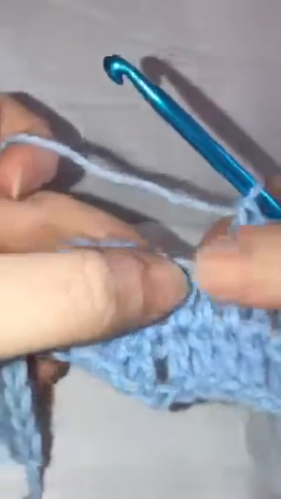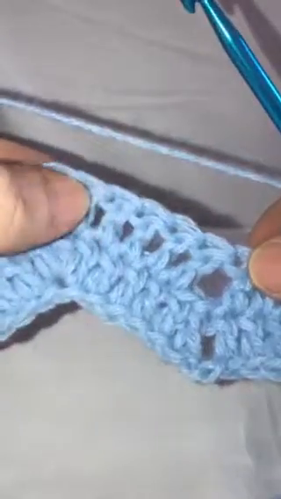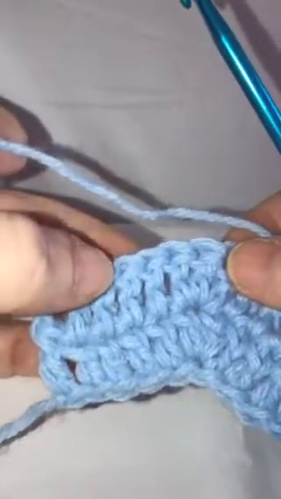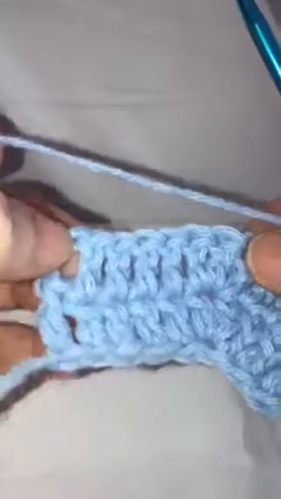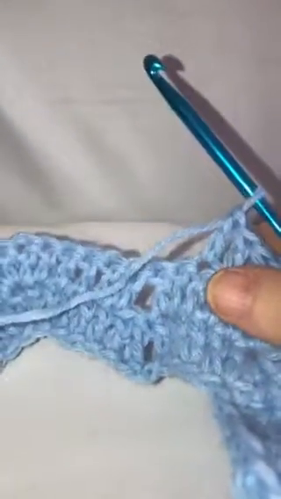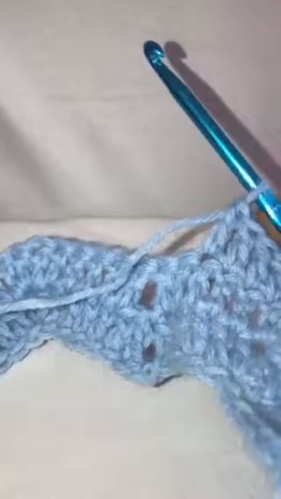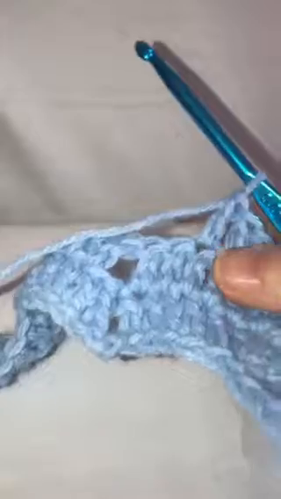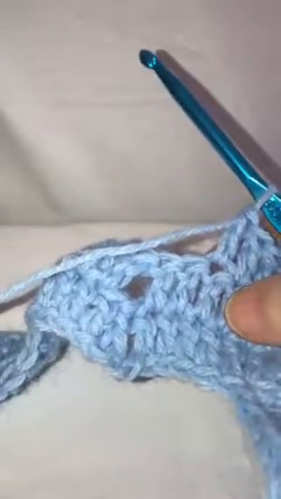And then you'll just continue repeating that sequence. So you'll skip 2, do 5 double crochets, do 3 double crochets into the next stitch, and then when you get to the end of your row, you'll only do 4 double crochets and then double crochet into that final stitch. And you'll just keep repeating that until you've reached the number of rows that you want. And I will go ahead and work up a few more rows to show you how it looks.